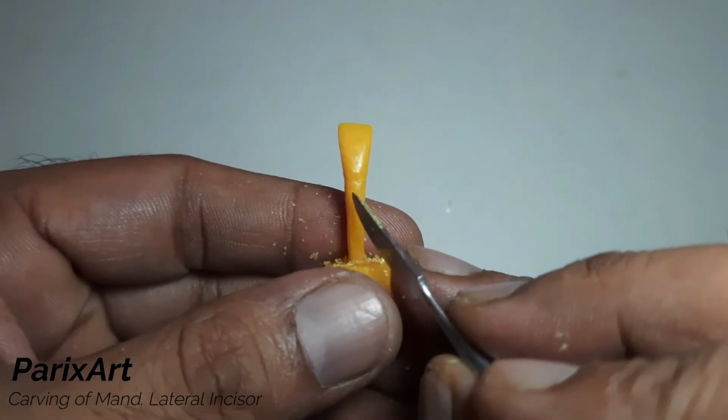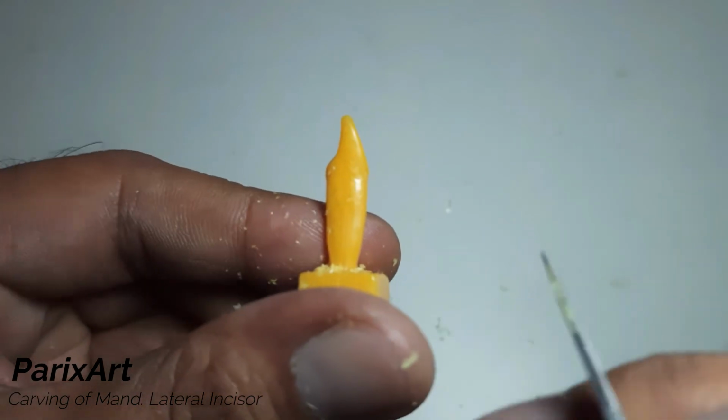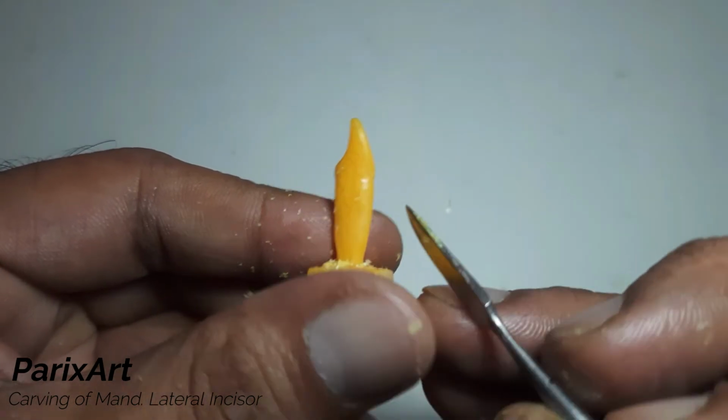See, slight bulge here. Again, get a plane here too.